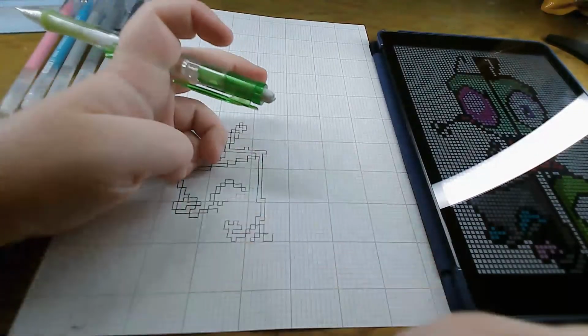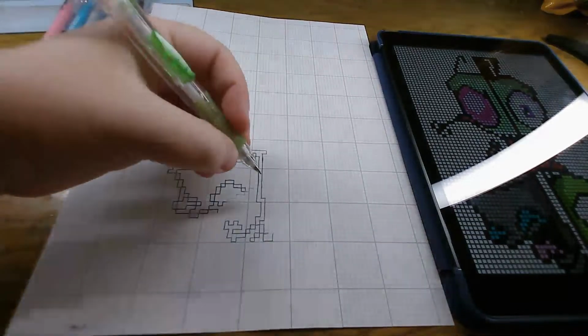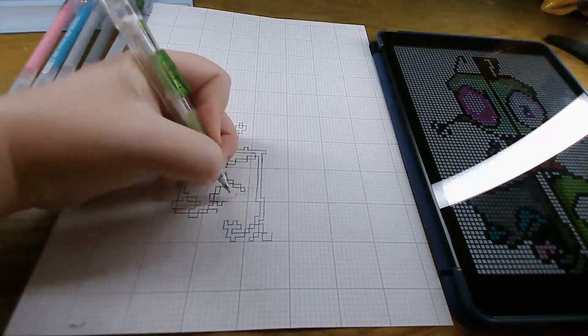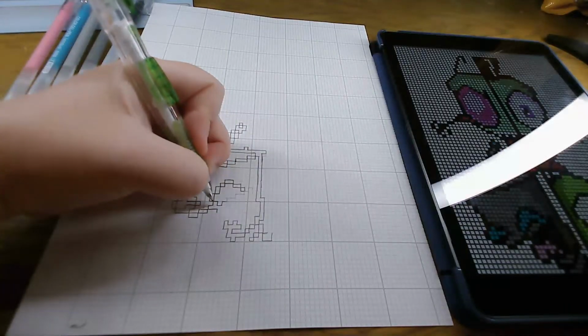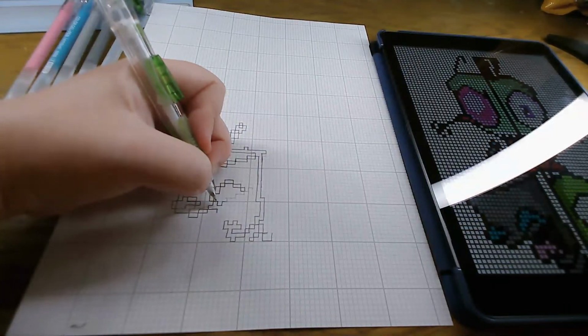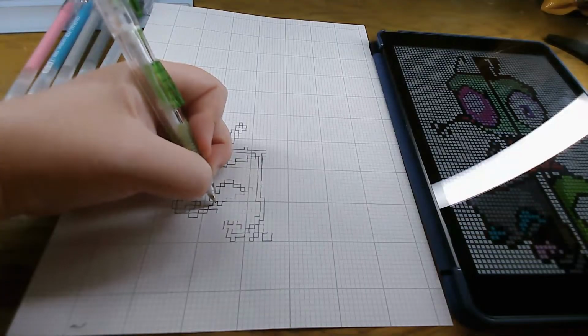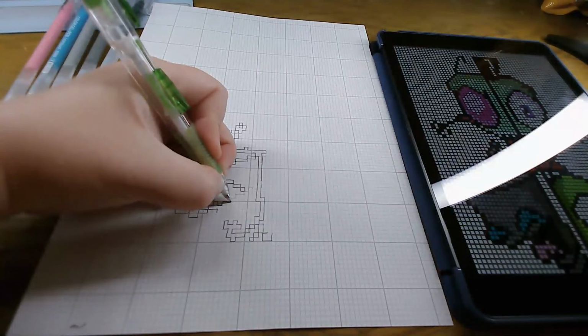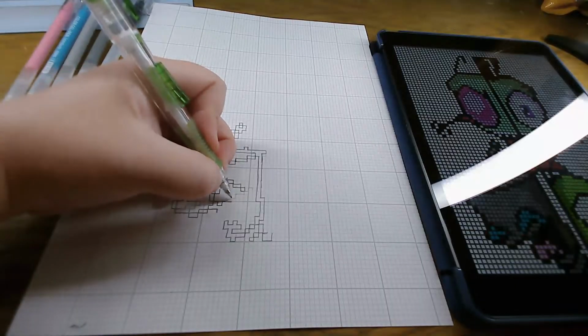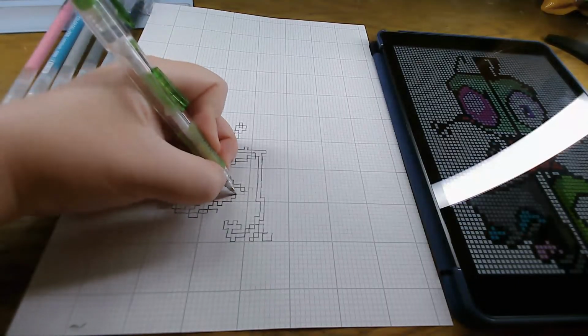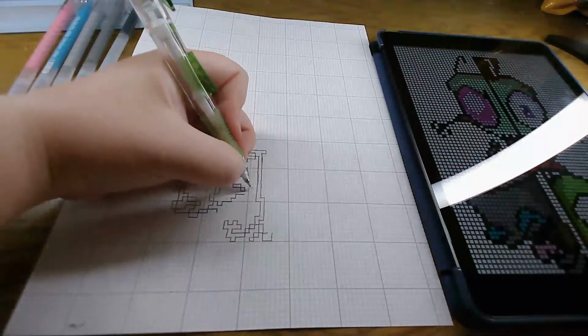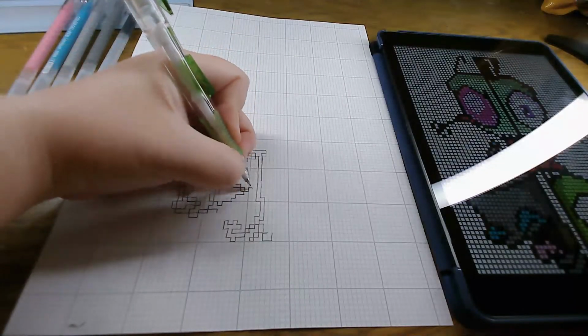So let me go ahead and erase like that. So here goes: down, over, up, over 2, up and over 1, up and over 2. There we go.